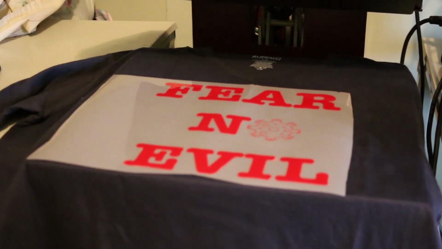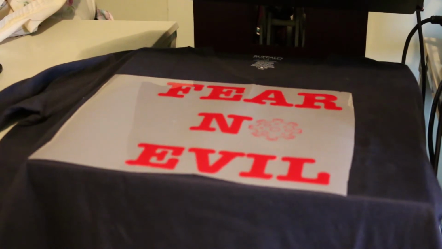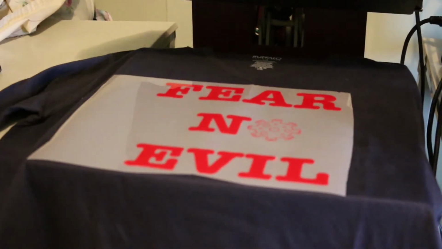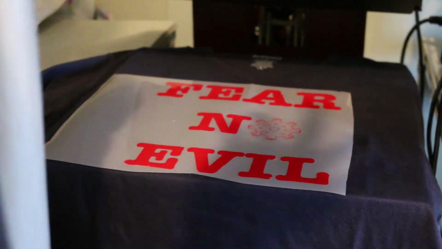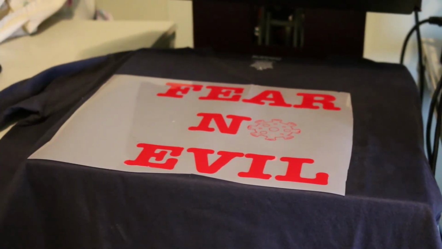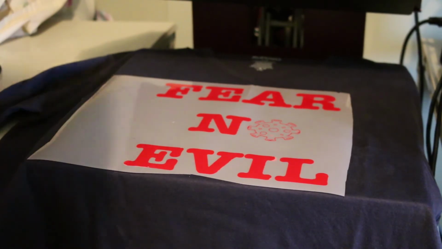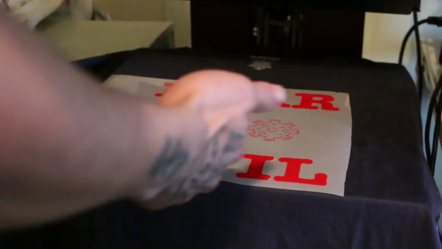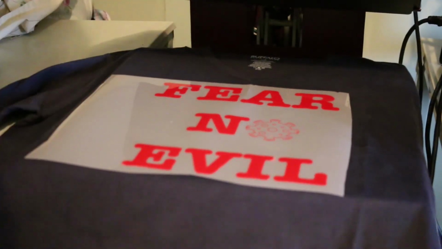I usually put mine at like 320, so this way I don't got to repress it a second time, and just make sure that it's stuck on the shirt real good. And I usually press it for 20 seconds. So now what you want to do is take your Teflon sheet. Actually, before you do that, you want to make sure that your design is centered right.